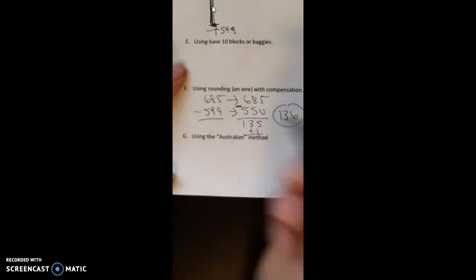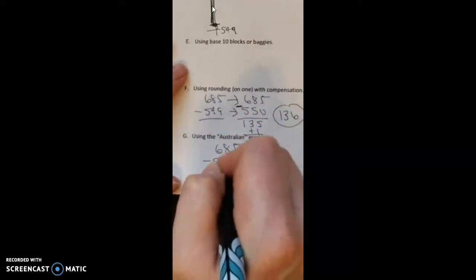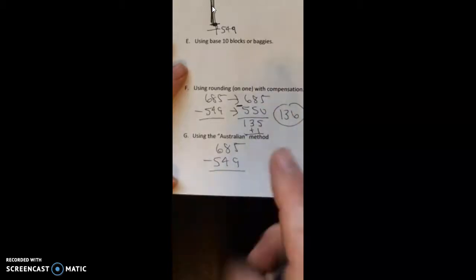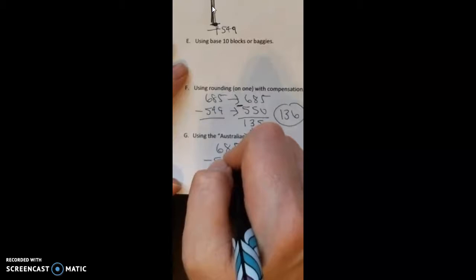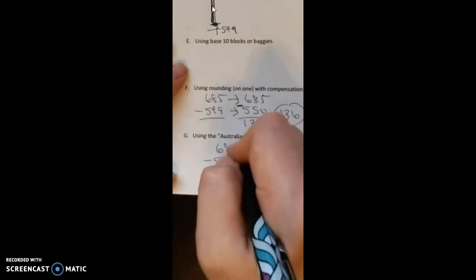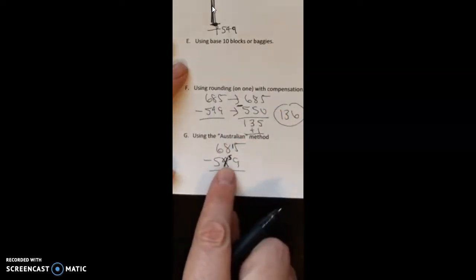All right, let's look at Australian. I have 685 minus 549. In this one, you truly do borrow. So you can't take 9 from 5, so you actually borrow an extra $10 bill. So you make the 4 that's in the tens position in the bottom, you make that a 5. And the 5 that is in the ones position up above, you make it a 15. So you really are borrowing an extra $10 bill.